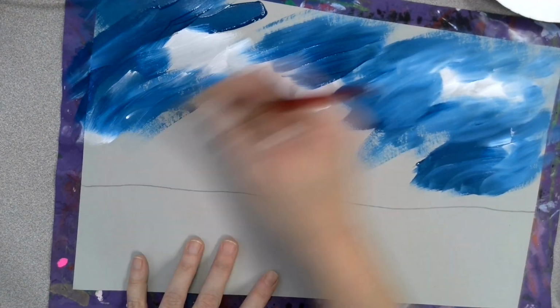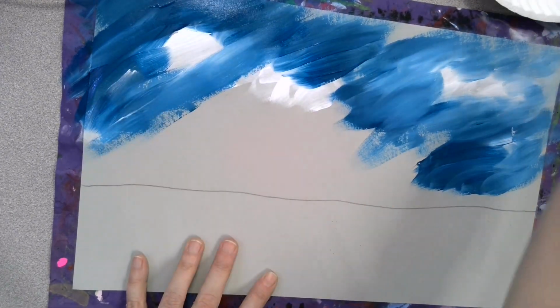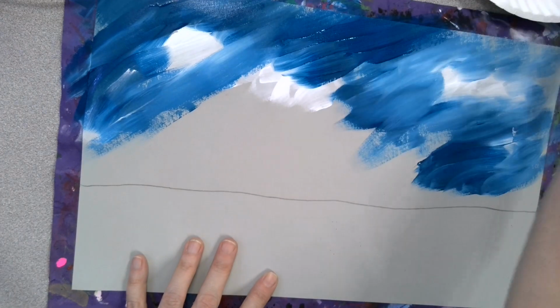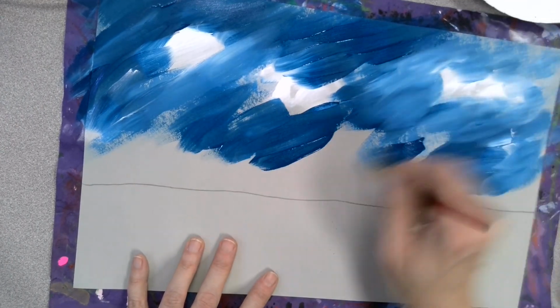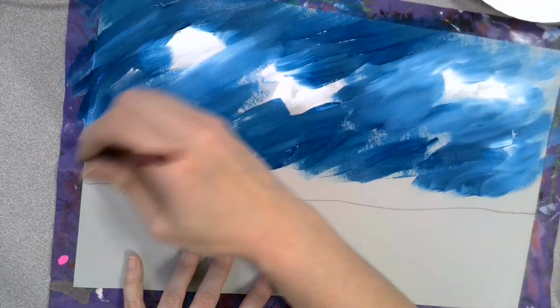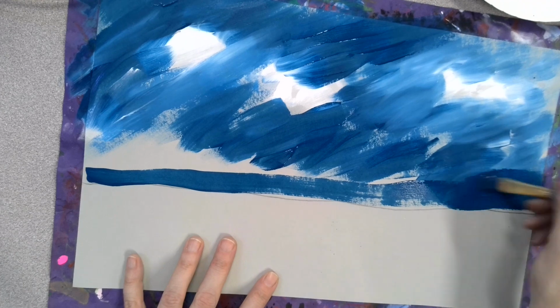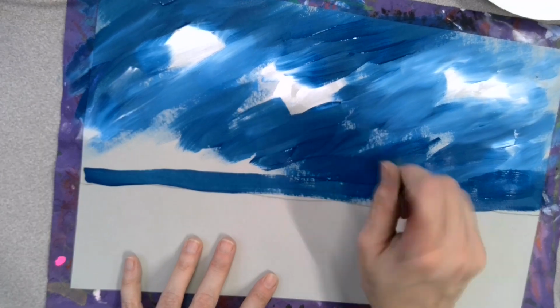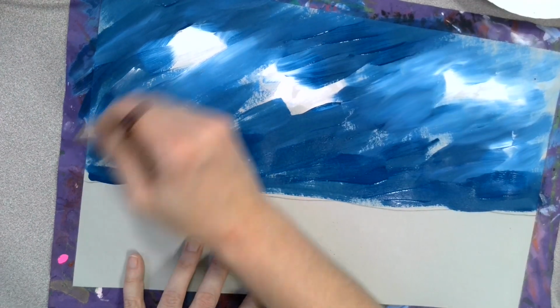It's turning into light, and in art we call that a tint. A lighter color, a color mixed with white that turns lighter, is called a tint. And if it gets too dark, what can we do to make it lighter again? Let's see what happens when we add some more white.